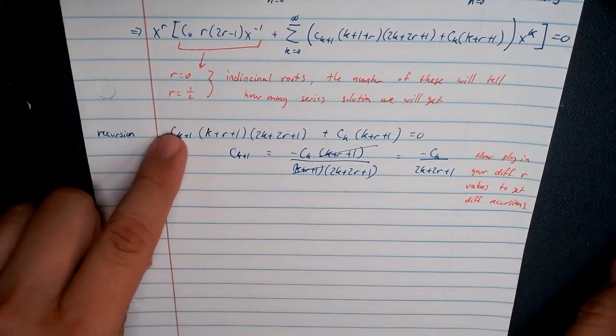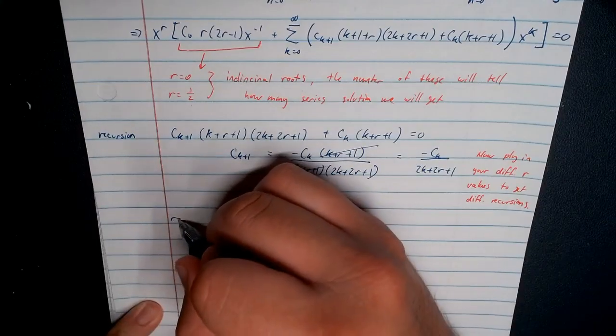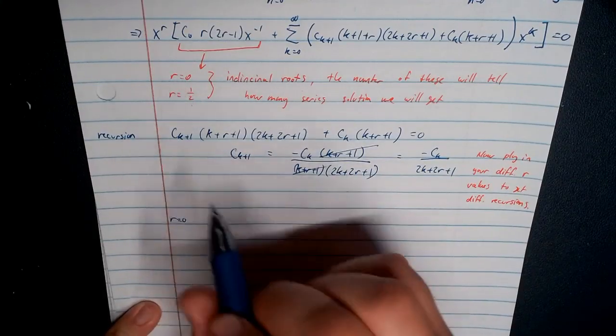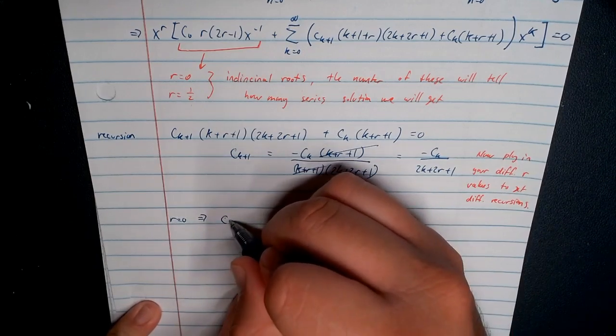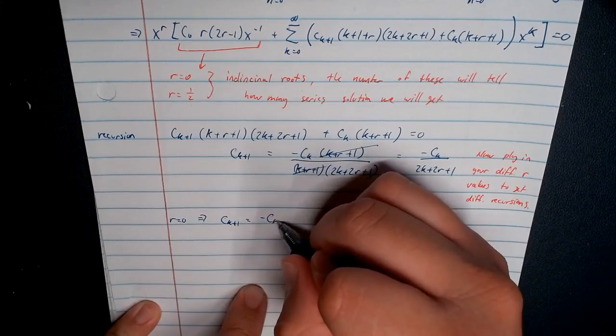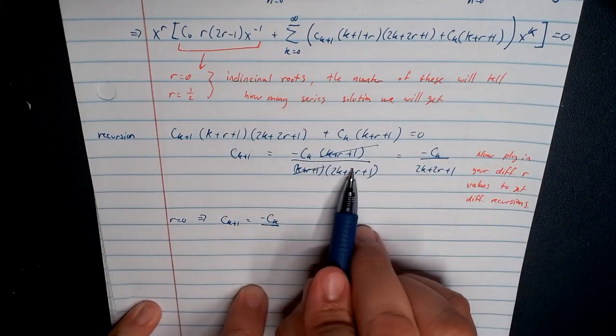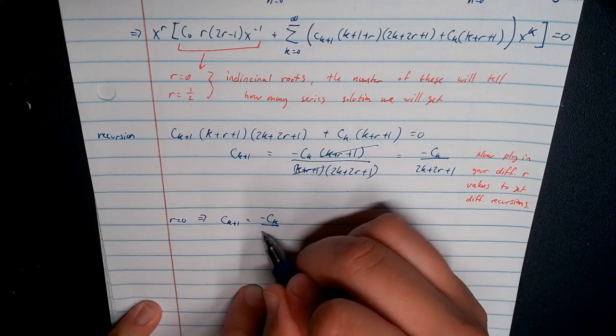I have two r values, so I'll get two different recursions. If r is equal to 0, that's one possible r, then my recursion is c sub k plus 1 is equal to negative c sub k over, well, this part just disappears since r is equal to 0, and I just get 2k plus 1.